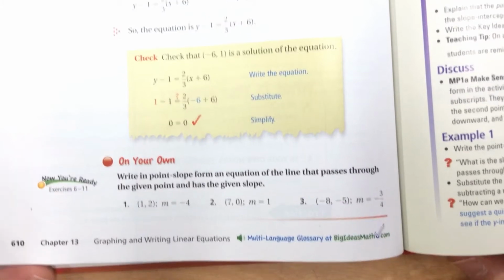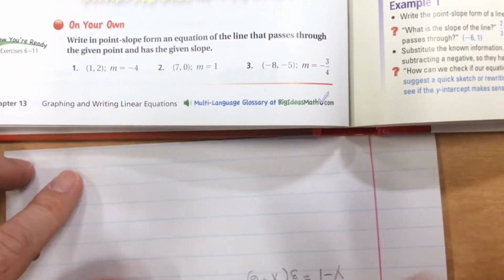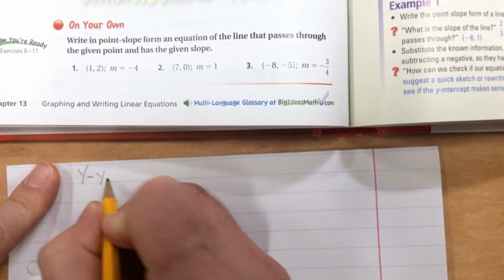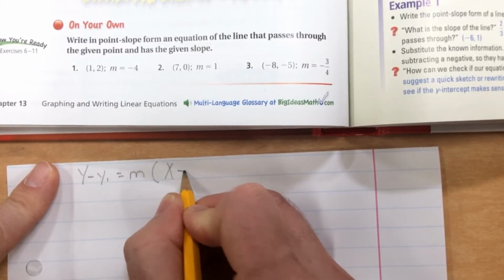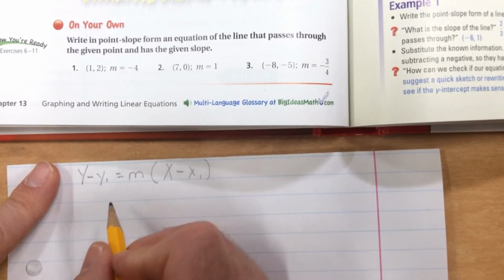Here are some that we can do on our own. So remember, they're going to fit into this form. Y minus y1 equals slope times x minus x1. And sometimes they make that y and the x that are going to stay in the equation a little bit bigger so I don't make a mistake.